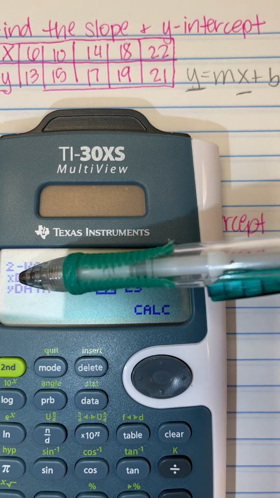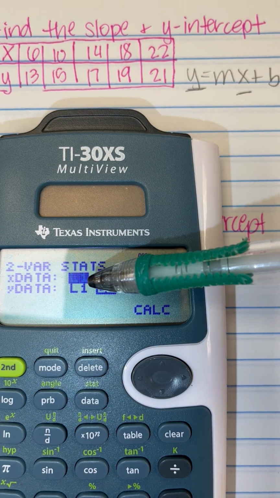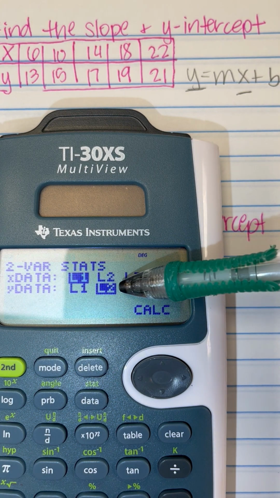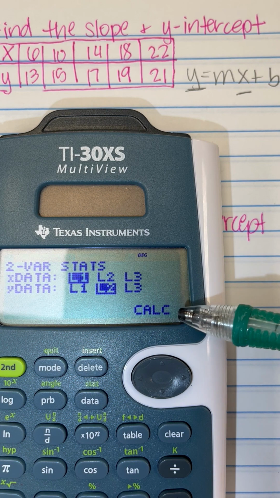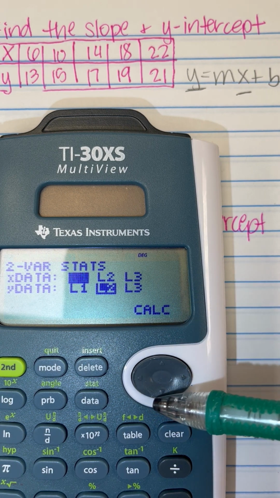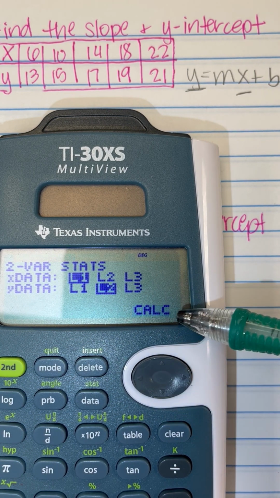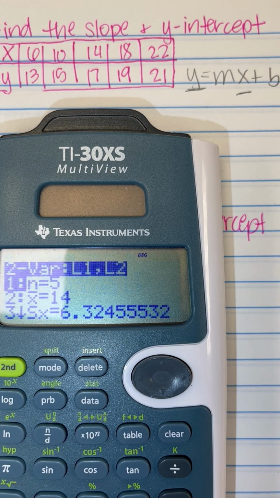When you do that, you see x data is L1, which is what we said. Y data is L2, which is what we said. That's what we wanted. So now I need it to calculate. So go down, down. Once that's highlighted, hit enter. And when you do that, you get a whole lot of weird random stuff that means absolutely nothing to us. It's done its work. Now we just have to find our answer.